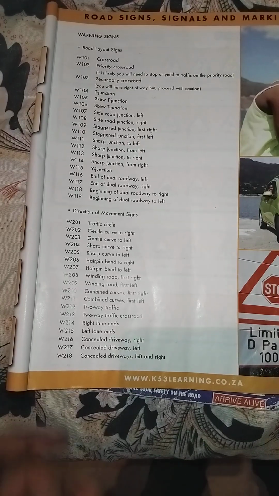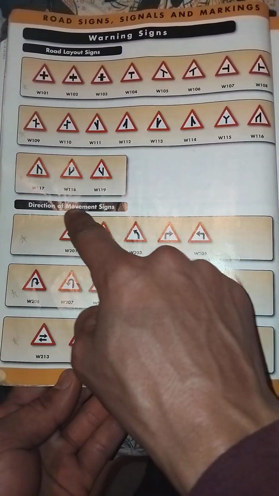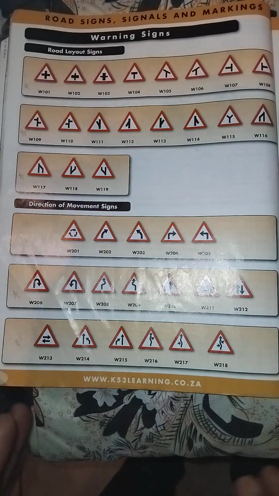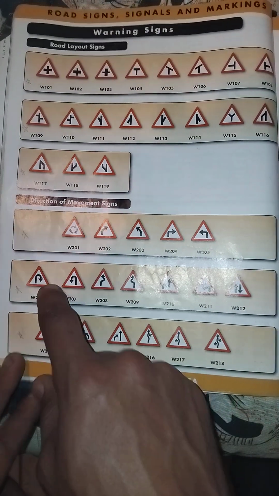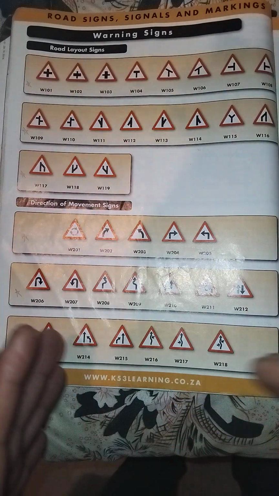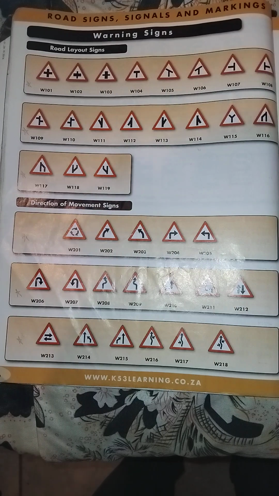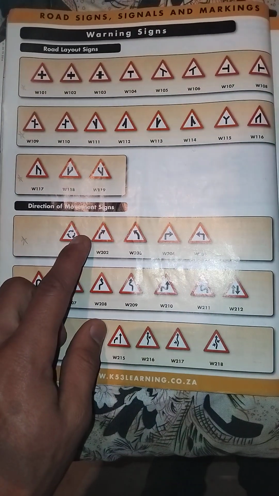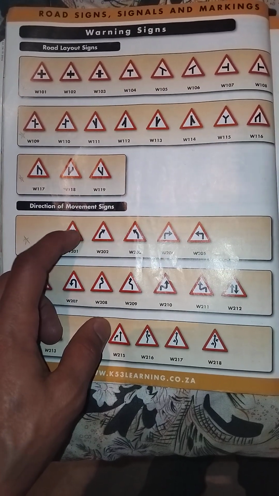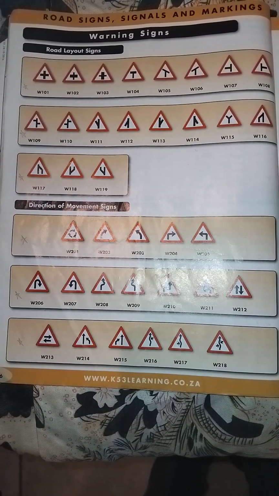So now we will do direction of movement signs. What that actually means is that it's most of the times arrows directing you how the road conditions are, like how you have to move when you're driving. Like this one is warning you that there's a traffic circle, which means you're probably going to start moving in a circle, if you know how a traffic circle actually looks like.